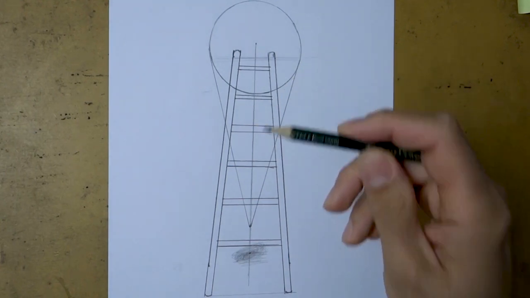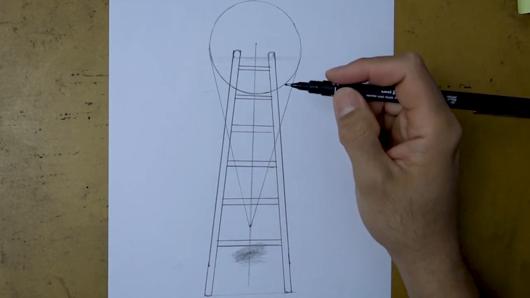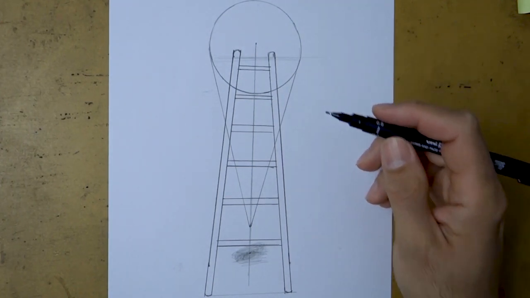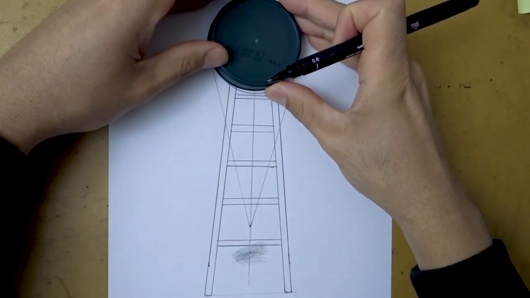And now we have the drawing of the lines. Now it is the time to outline the drawing with the pen, and then I'll start with the third step.